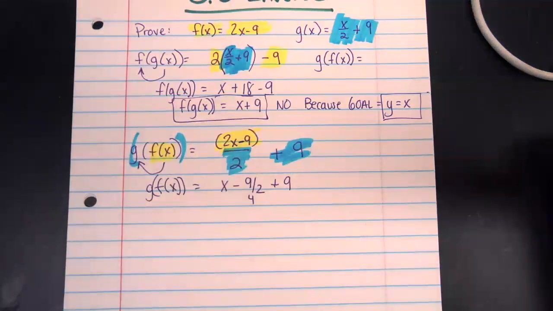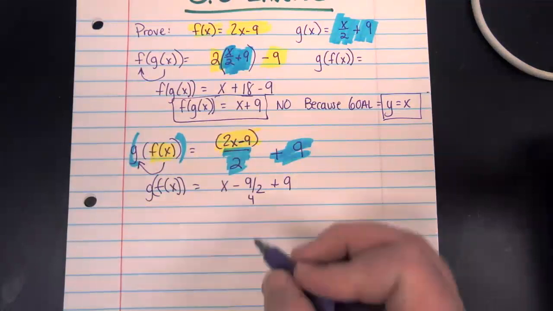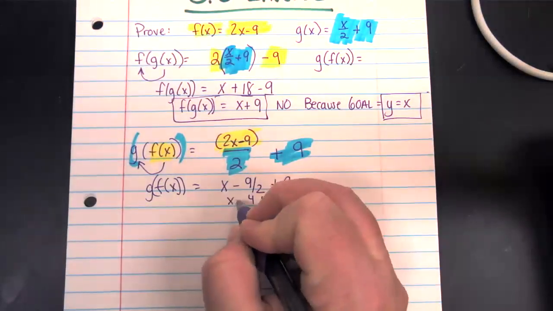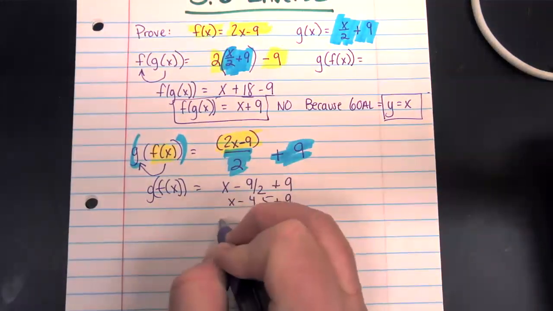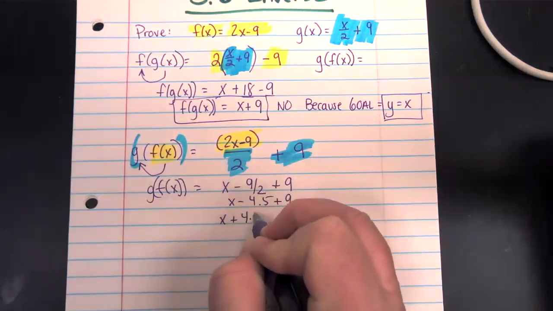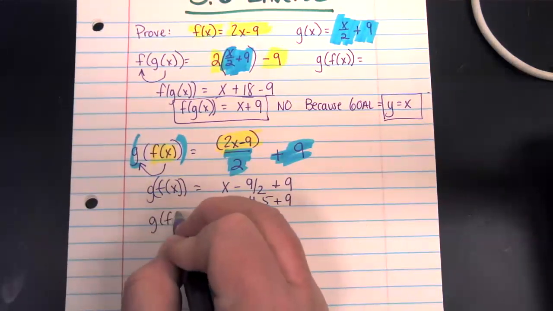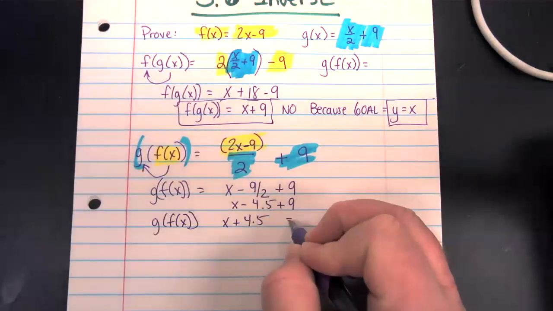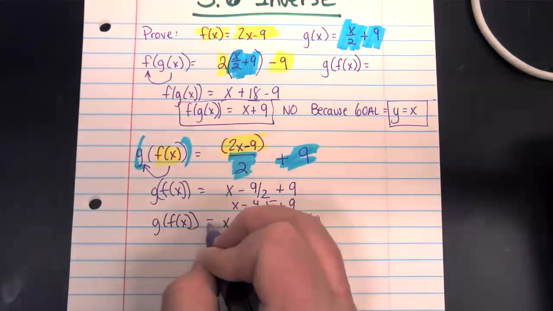I'm a little rusty this morning. Four and a half. Goodness gracious, that's it. Plus 9, so x plus 4.5. Yikes, that does not give me what I want. So that is a no.